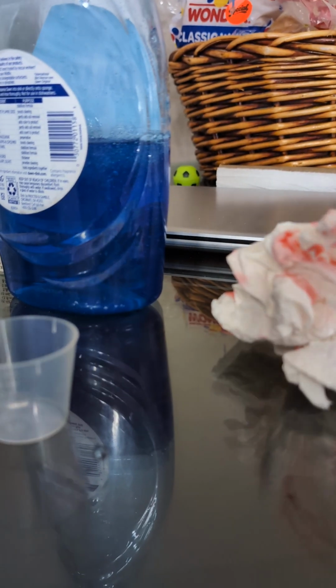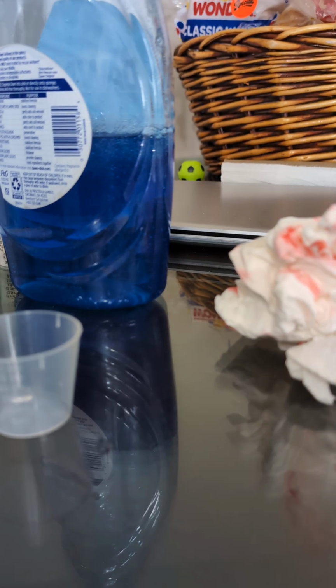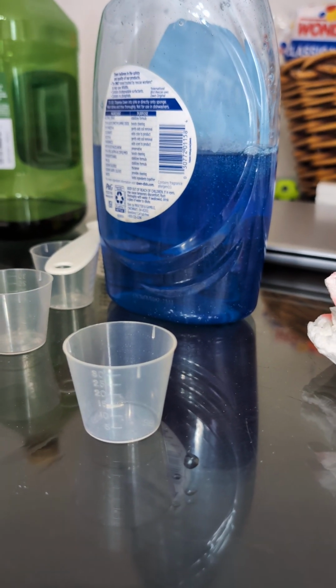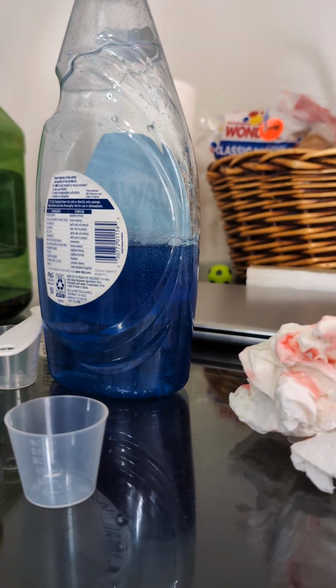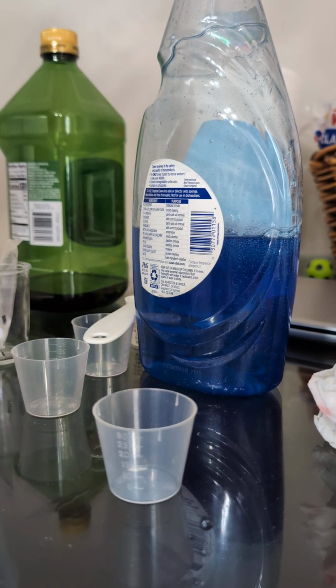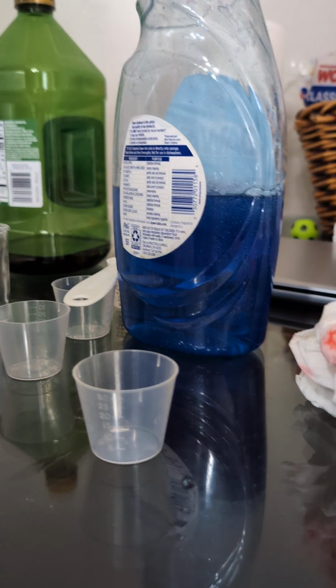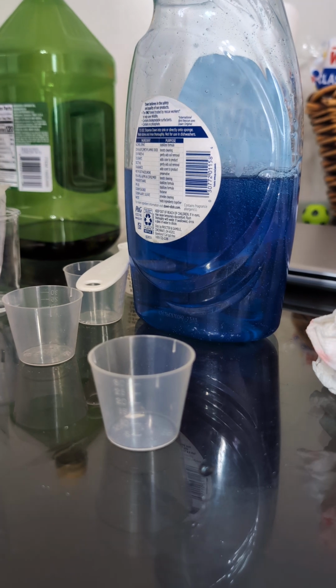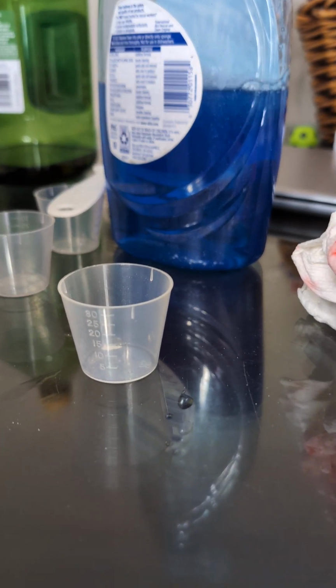What happens if I add salt? Adding salt won't change the reaction much. It might slow it down slightly, but it won't affect the color or texture. It's gonna slow it down, but that's not good. We don't want to slow down.